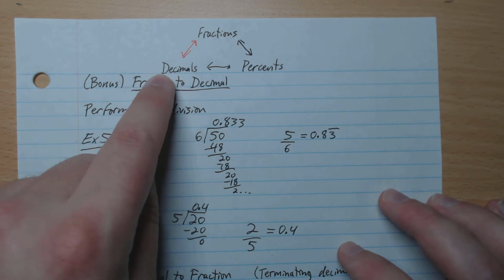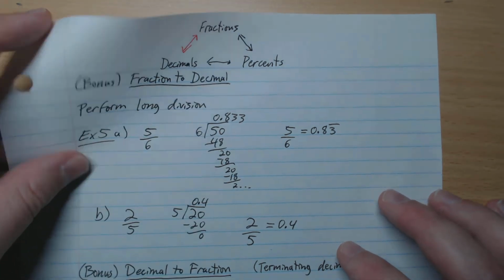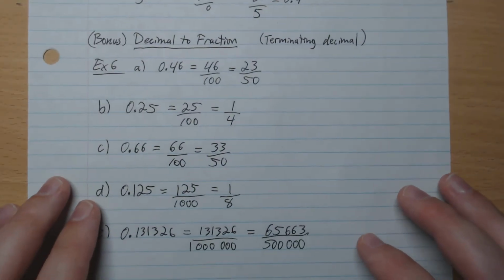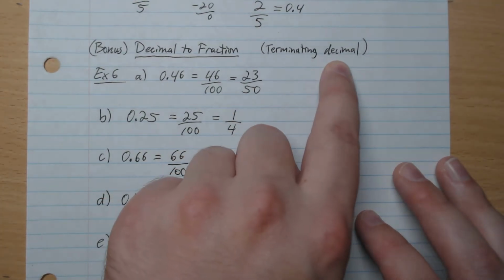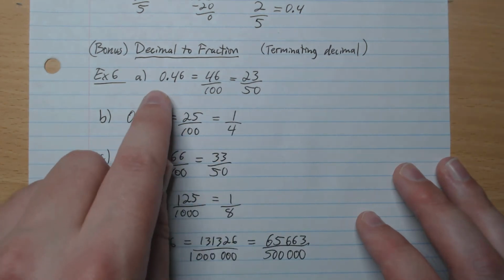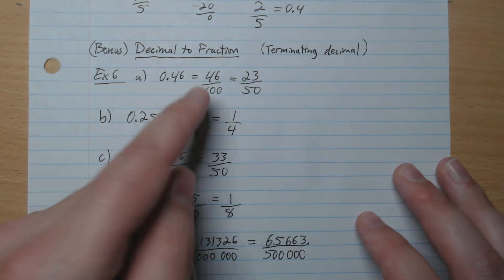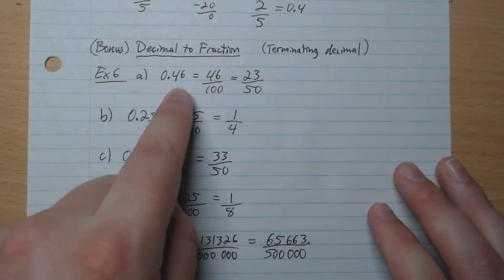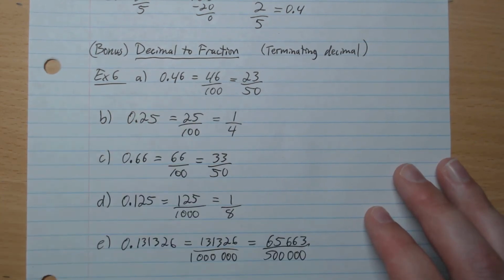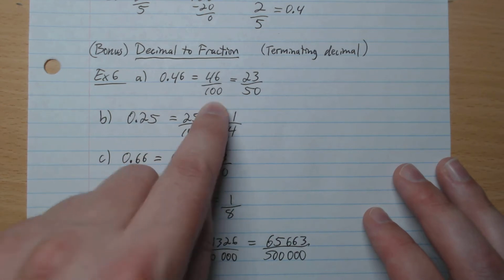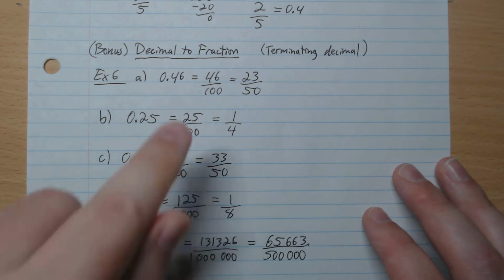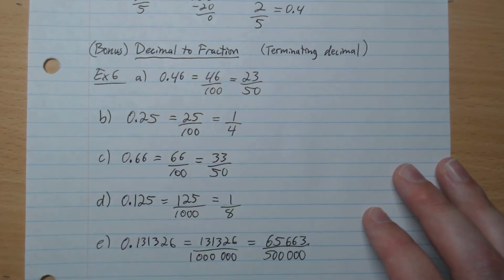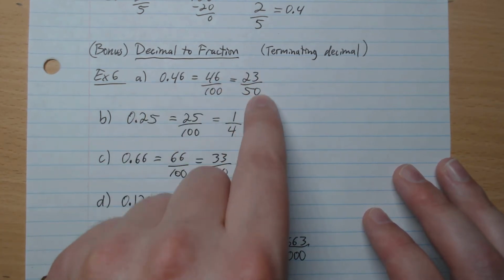Now we're going to go from decimal to fractions. There are 2 things we need to pay attention to. The first one is if it's a terminating decimal, this is how we do it. So 0.46, right? It's a terminating decimal, as in the decimal doesn't keep going. It just stops at a certain point. So 0.46 is the same as 46 over 100, right? You notice this, 1, 2, like that, 46 over 100, which reduces to 23 over 50. So the decimal as a fraction.